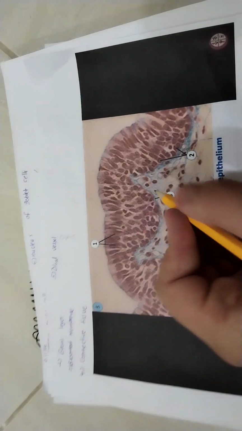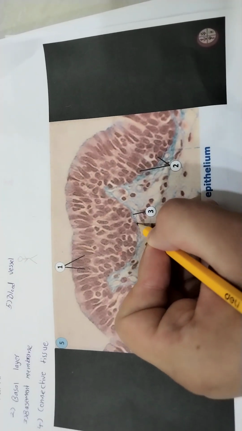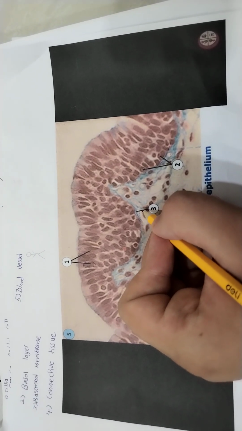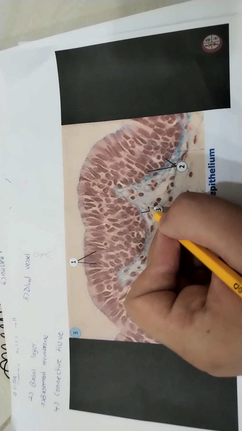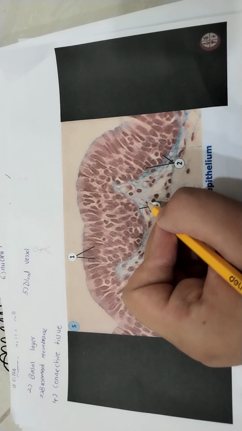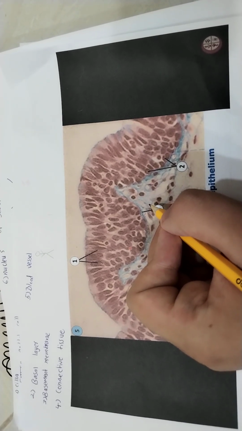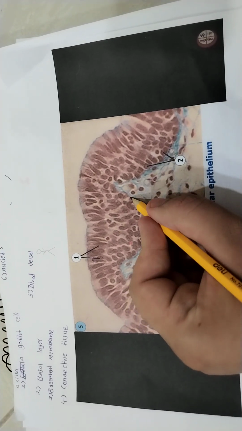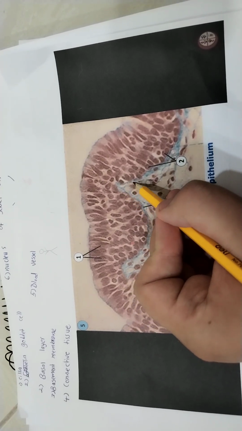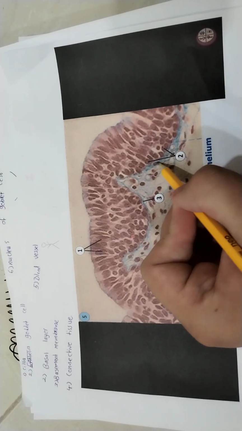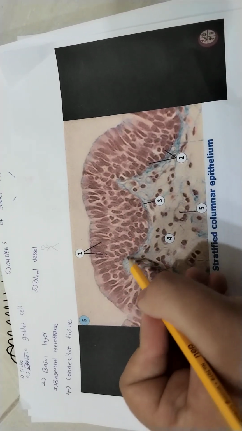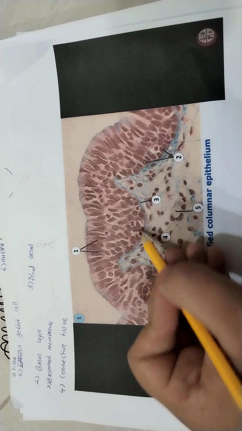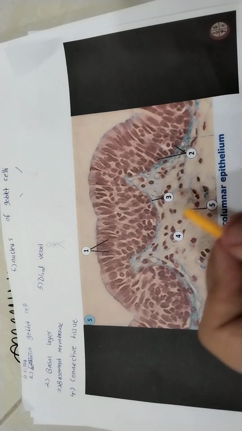The number 3 here, this blue appearance line, is called the basement membrane, or in the exam, I remember that I wrote basal membrane. That's not wrong, okay, when I was in college. It's better to write basement membrane. So basement membrane is the most correct one to say. It separates the connective tissue from the epithelium and basal cells or basal layer cells, okay?